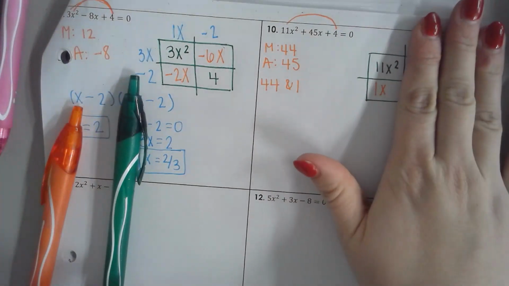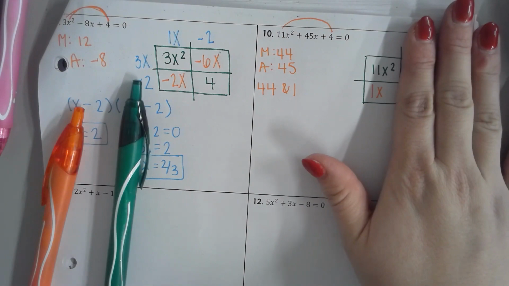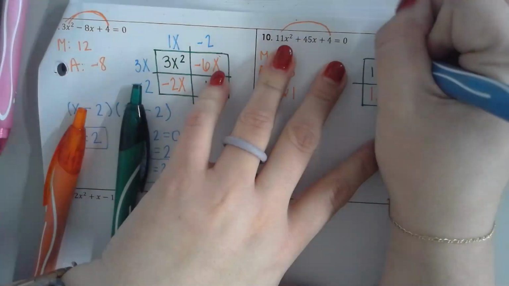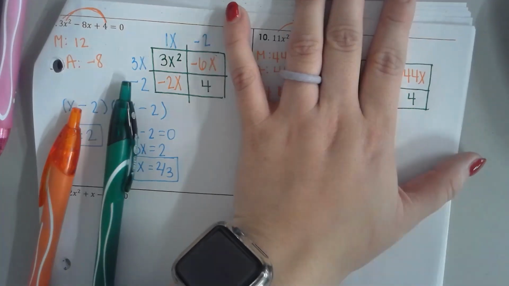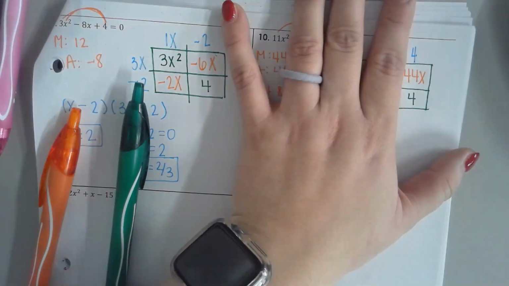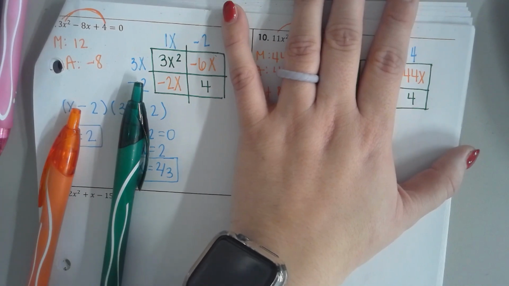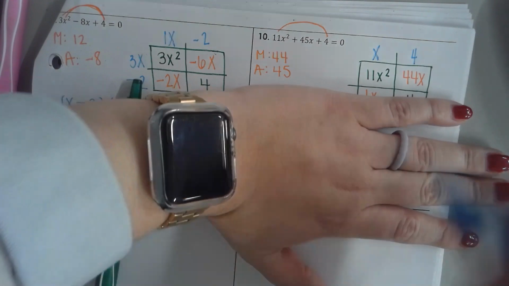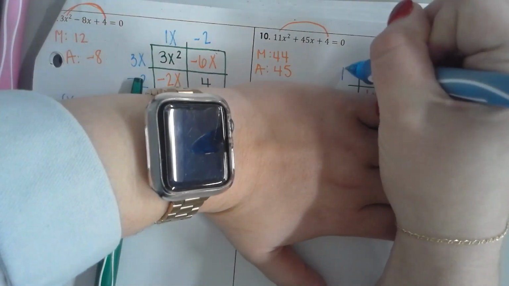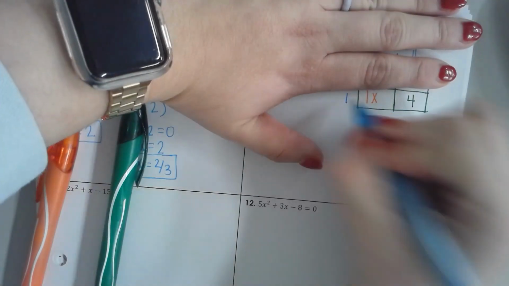So what can you divide 11x squared and 1x by? 1 and x. What can you divide 44x and 4 by? 4. You can divide them both by 4. You don't divide them by each other. You say what number goes into both 44 and 4. What about 11 and 44? 11, and they both have an x. 1x and 4 is just 1.